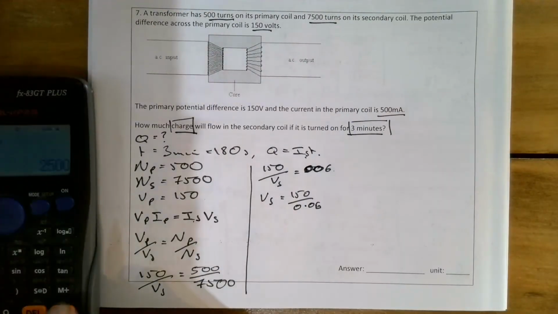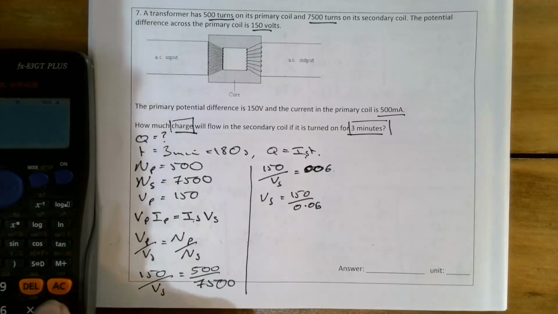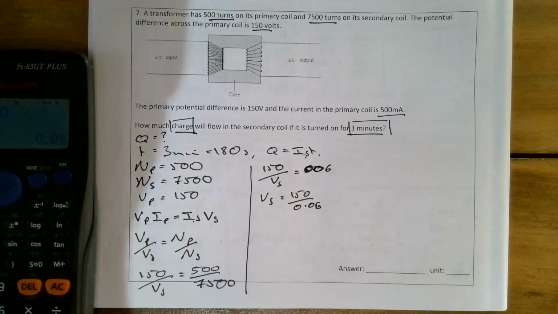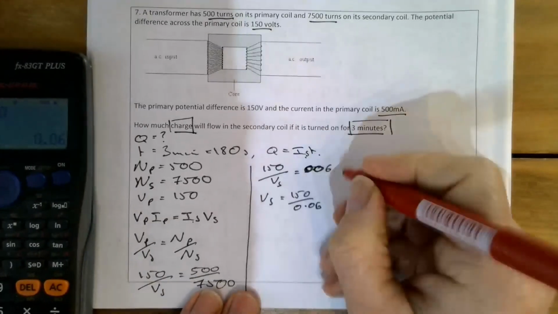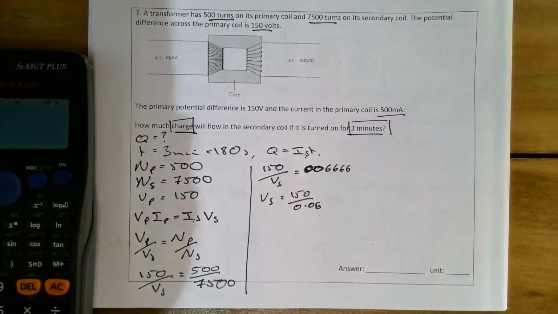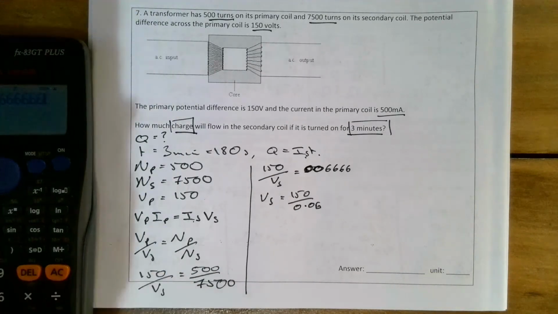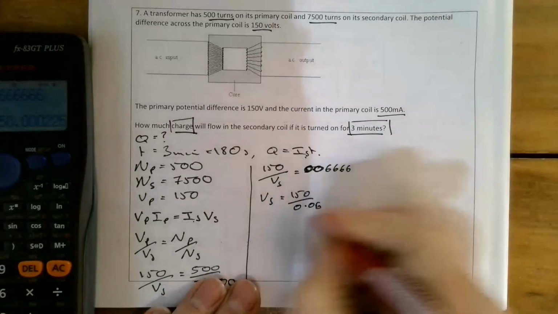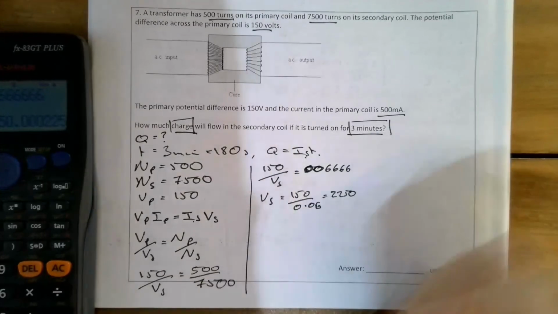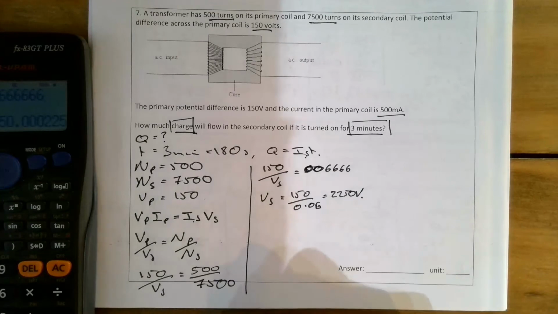Now I'm just going to check that. So I've got 500 divided by 7500, which will give me 1 over 150, which is 0.0666 recurring. So I've got 150 divided by 0.066666. That is equal to 2250. Okay, so that's my voltage across my secondary.